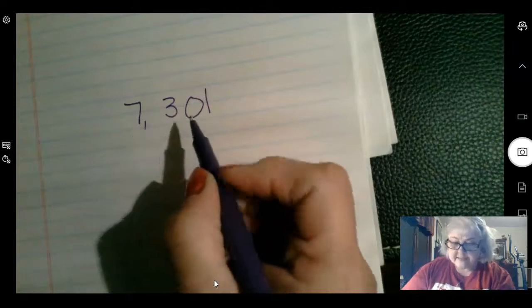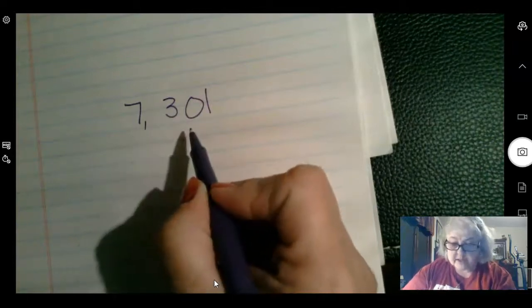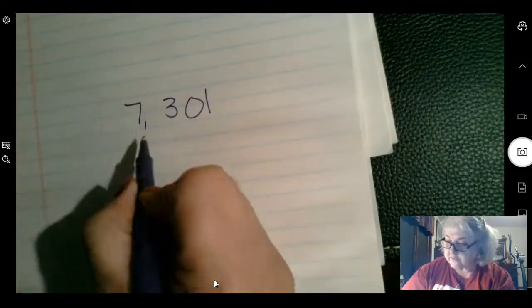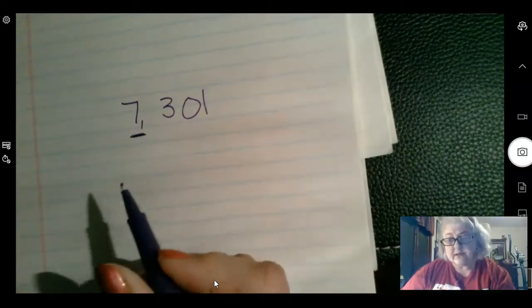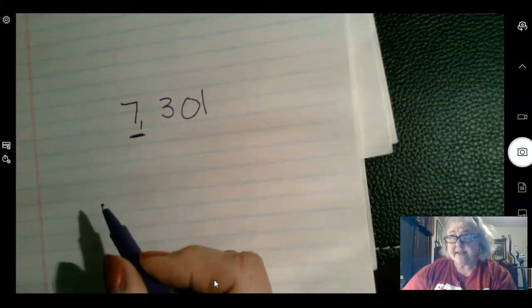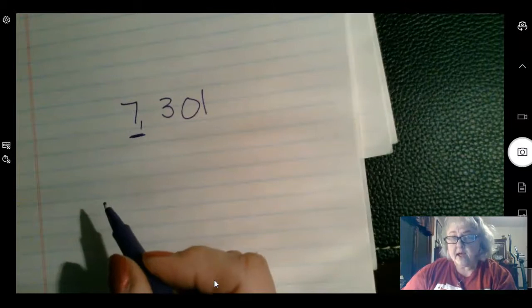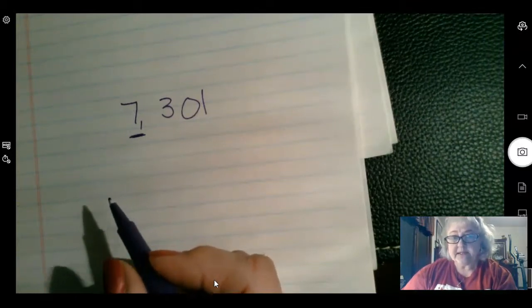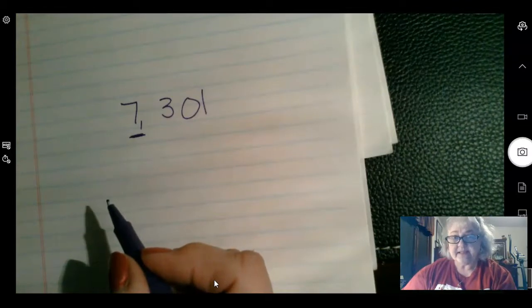Let's think about this number, 7,301. If I were to ask you what number is 1/10 of the value of the digit in the thousandths place, what would you tell me? I'm going to let you think about that for just a moment. Your brain needs to be thinking, okay, how many spaces and in what direction do I move to be 1/10, which means 10 times smaller?